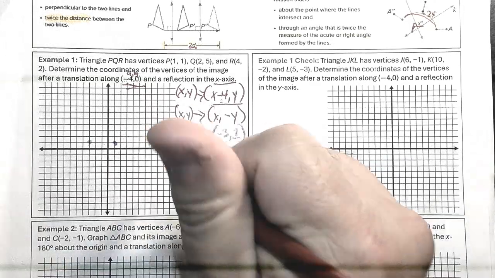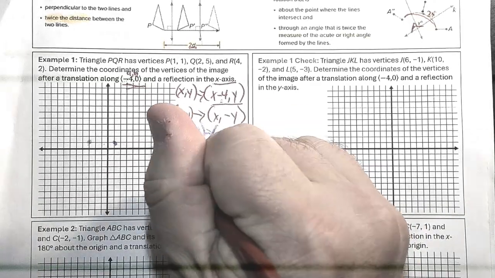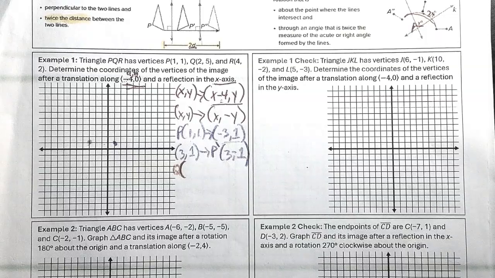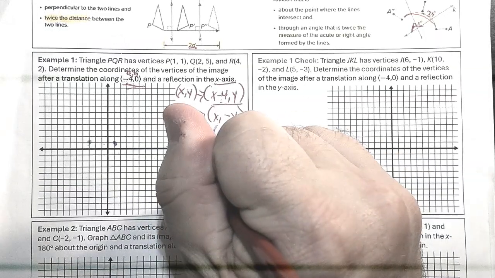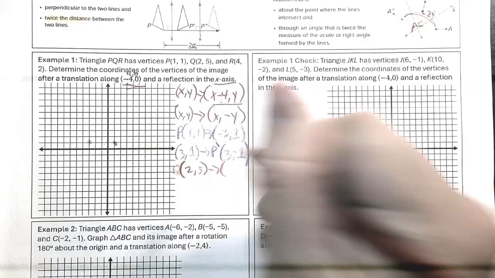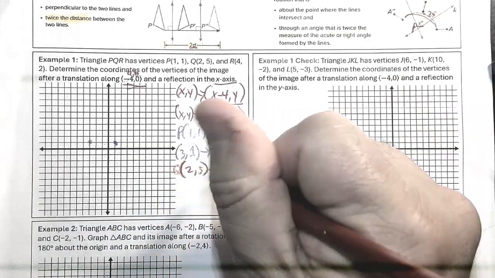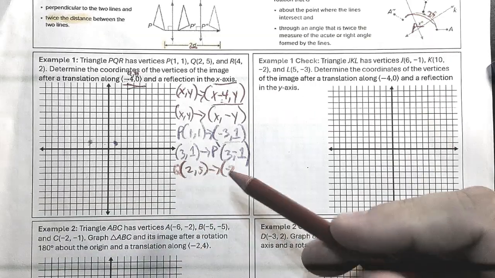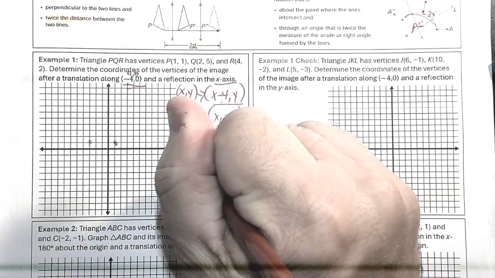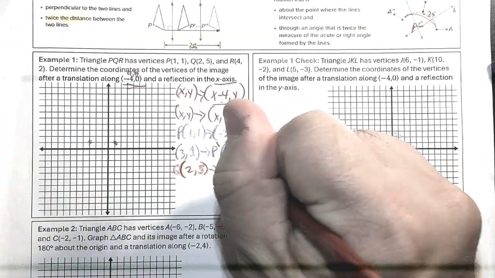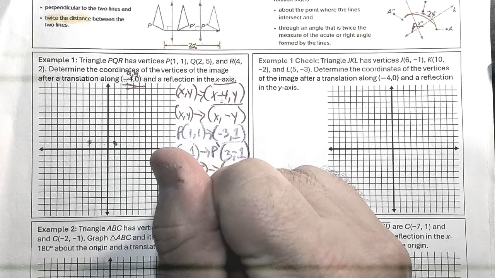Now Q. I'm not going to do the points till I'm done in a minute. It's too much back and forth. So Q is 2, 5. So 2 minus 4 is negative 2. And then our 5, I'm going to do a better 5, comes over. So this becomes our x, y.